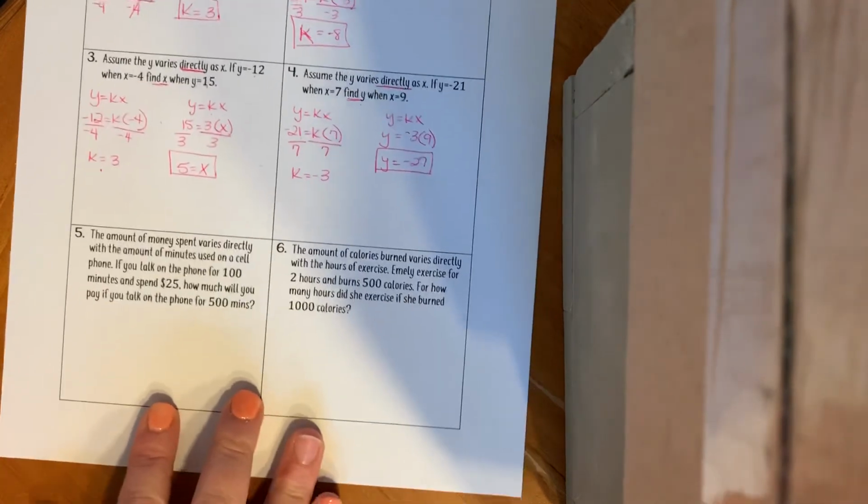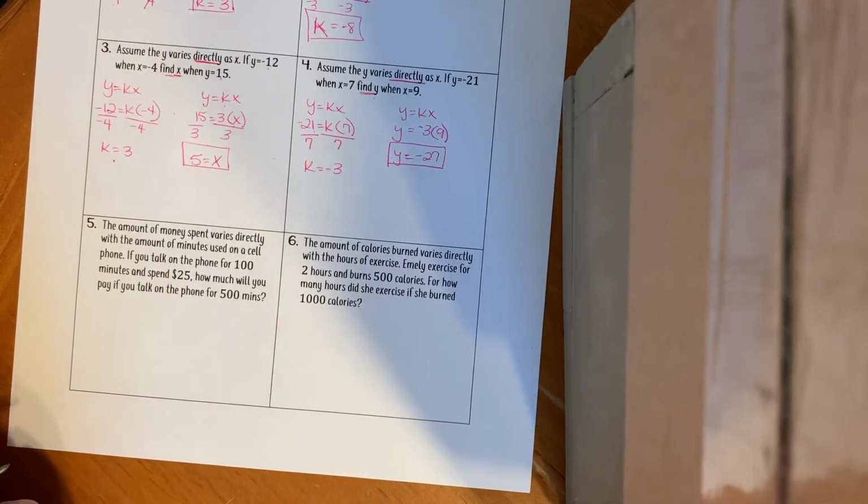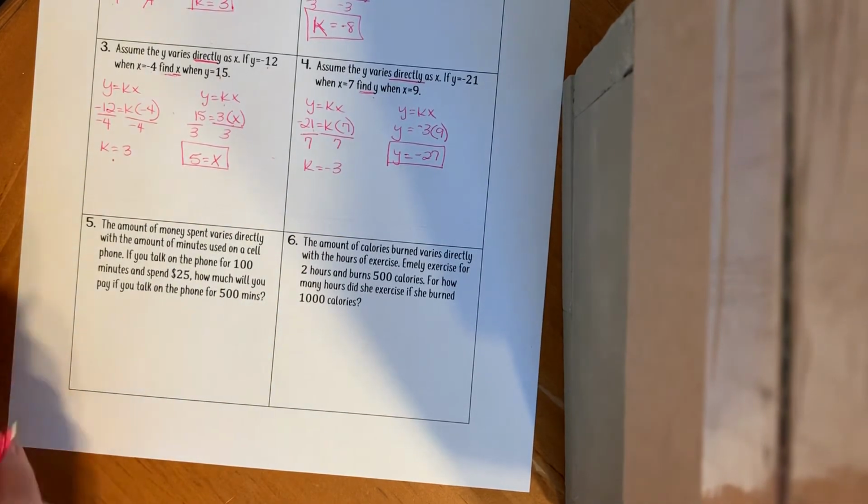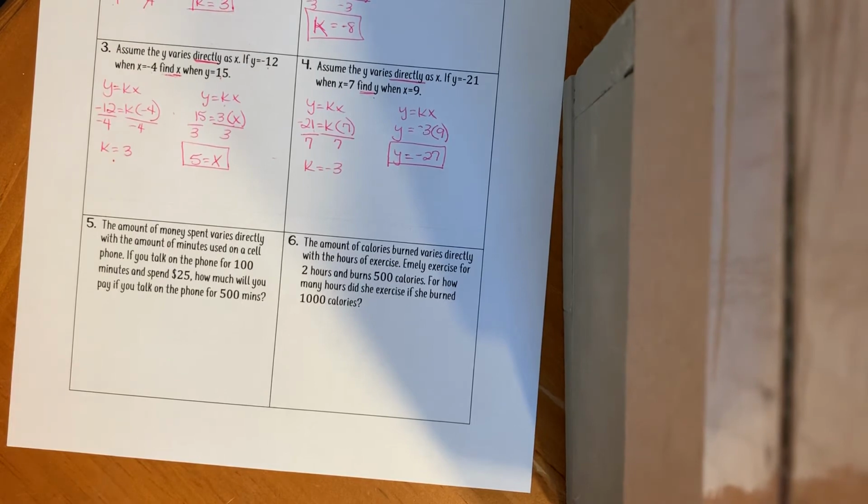All right, moving on to number 5 and number 6. Number 5 and number 6 are real world problems. By the way, if I'm going too fast, remember you can always slow it down. You can always pause. YouTube has this cool feature where you can slow down the rate of the video. So if you need to do that, do that.